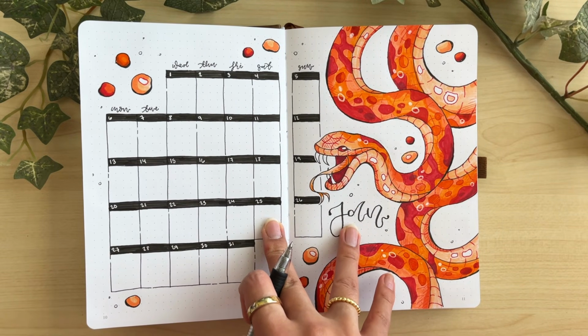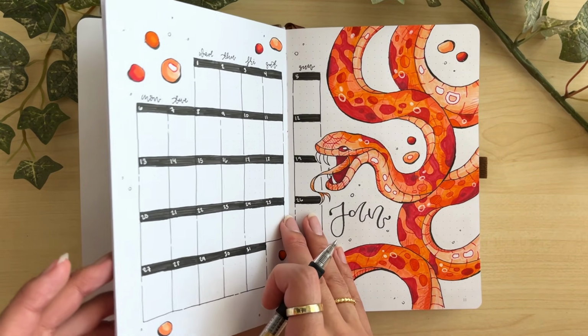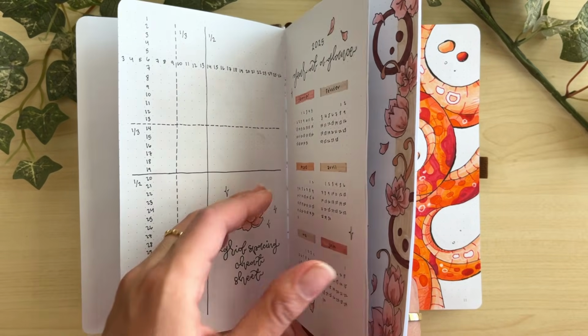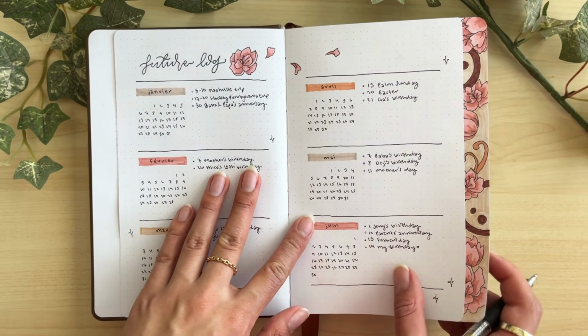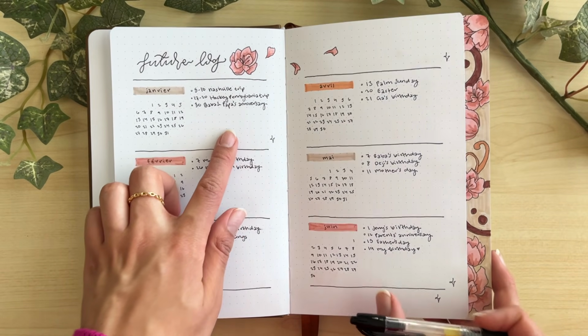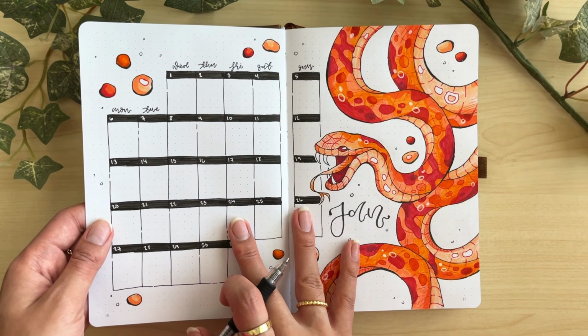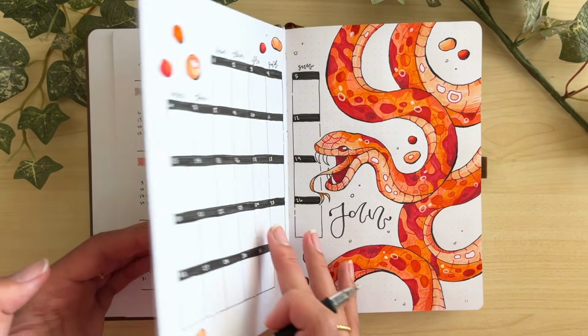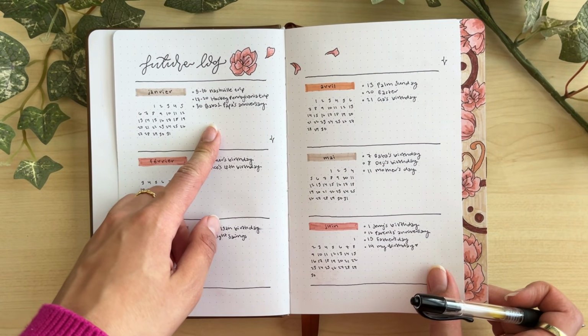So here's where step 2 of the migration process comes in. All of the dates that I put in my future log, where is it? My future log right here. These dates can be moved now into my calendar. Now you might think to yourself, is it a little redundant to put the dates here for them just to be moved like 10 seconds later?